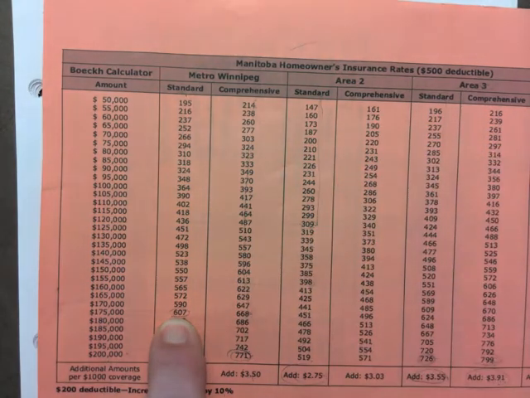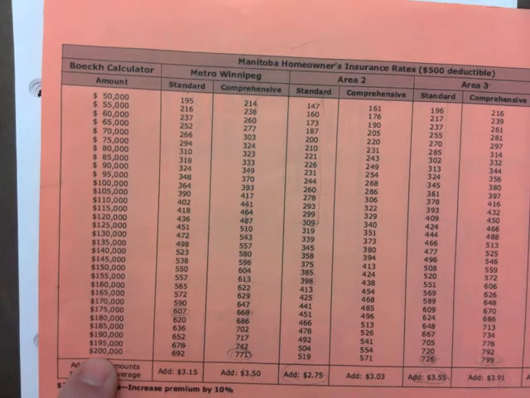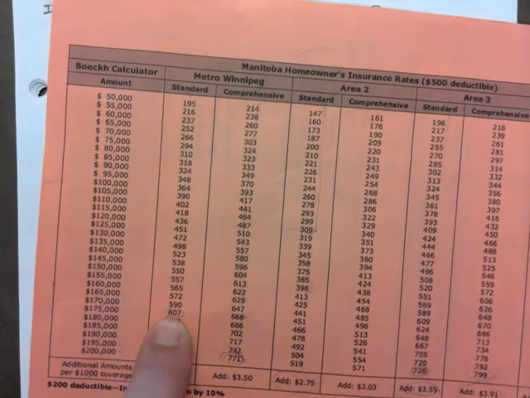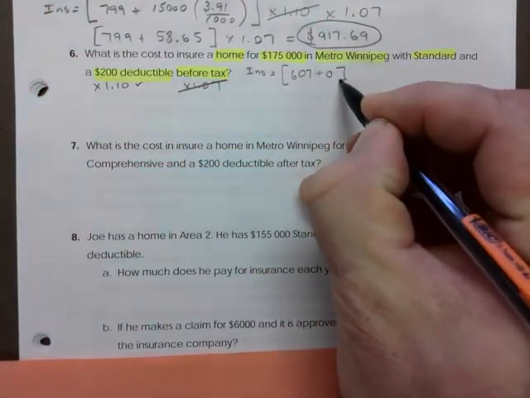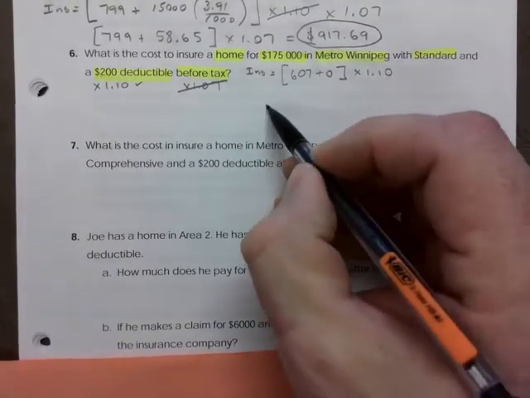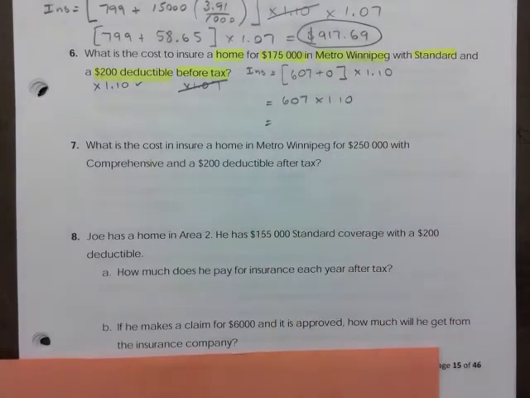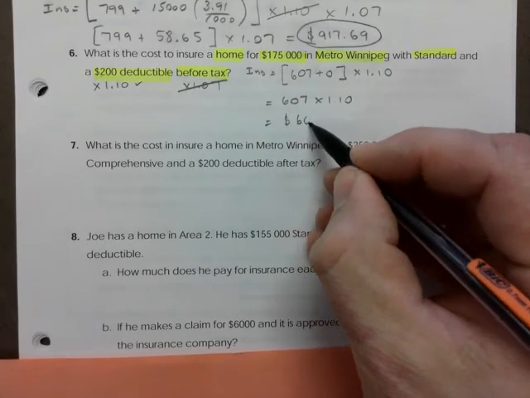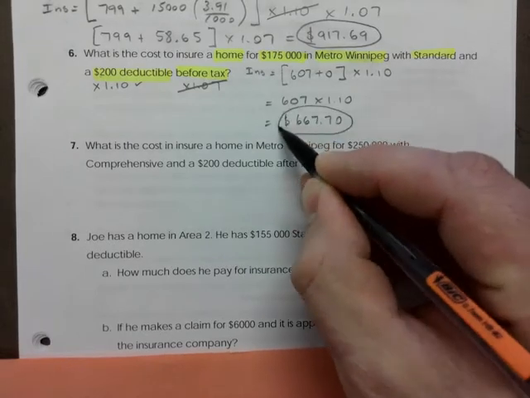You're not maxing out, right? You're well within the maximum coverage, which is 200,000 for this chart. So 607 is what we want, plus 0, there's no overage. We're going to multiply this by 1.10. So it's 607 times 1.10, I will just look at my key here, is $667.70.